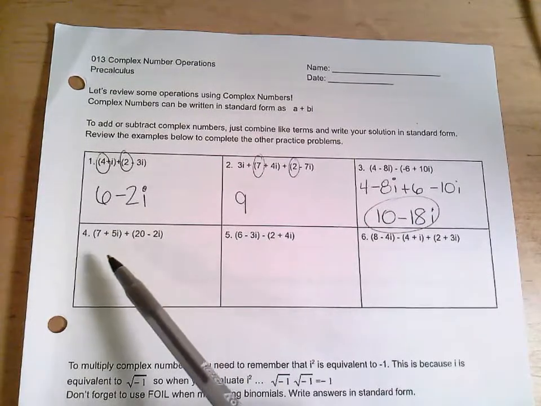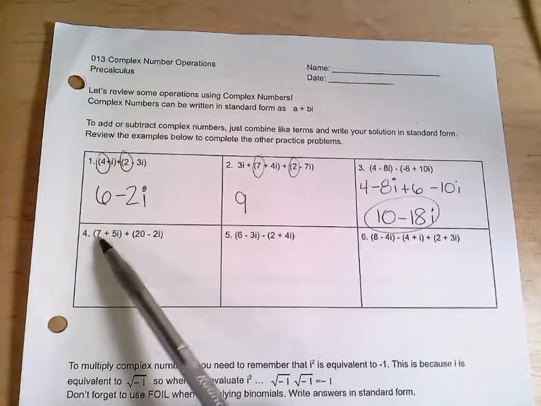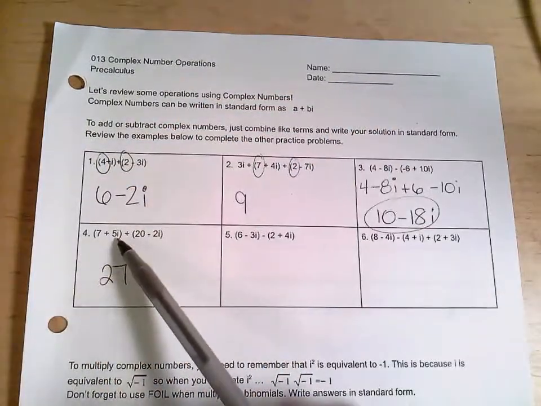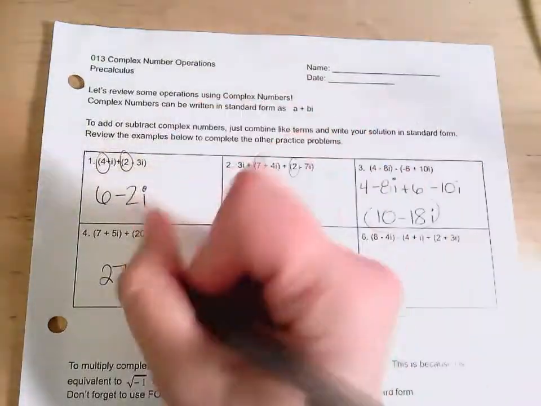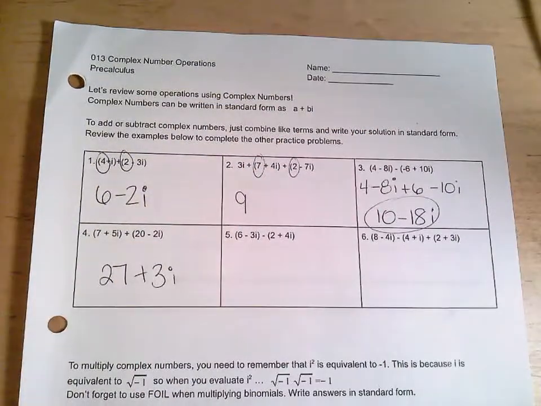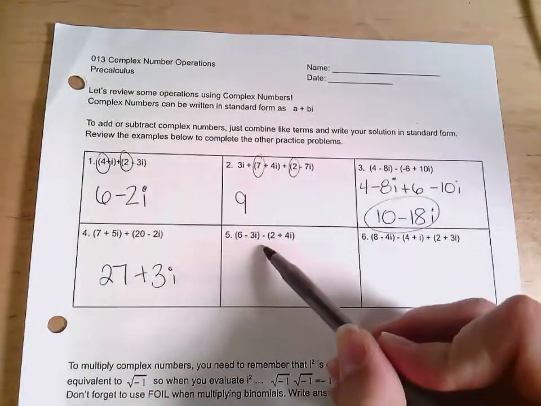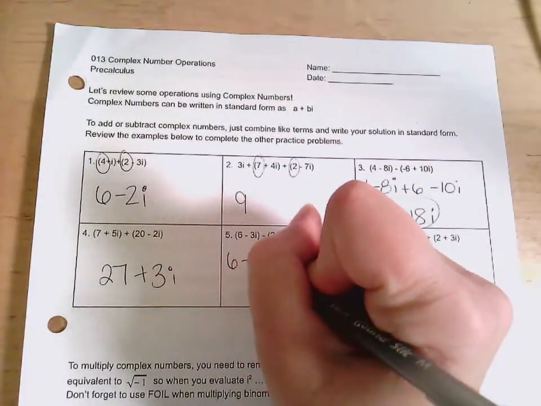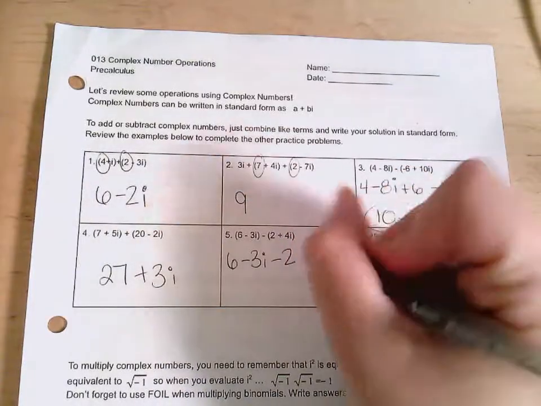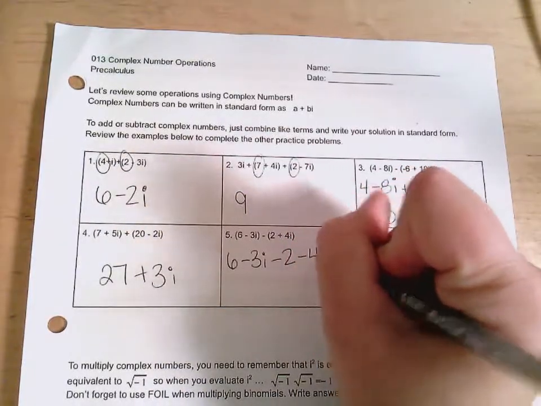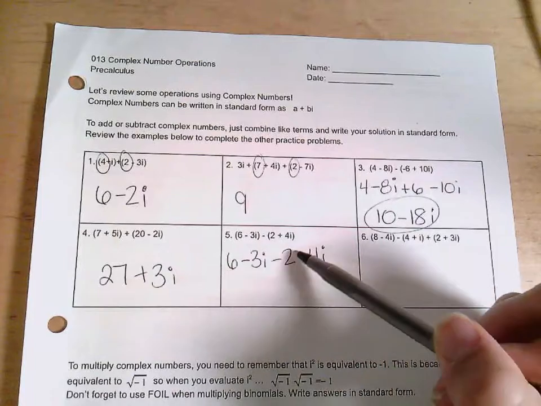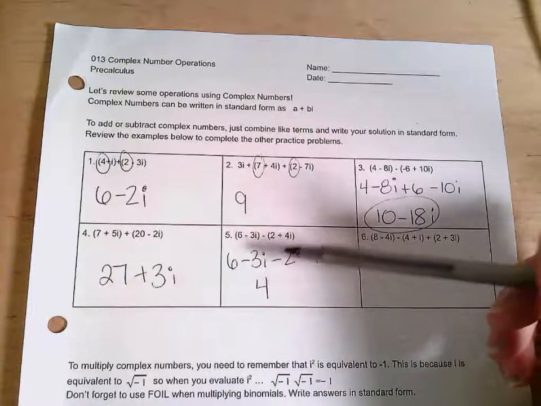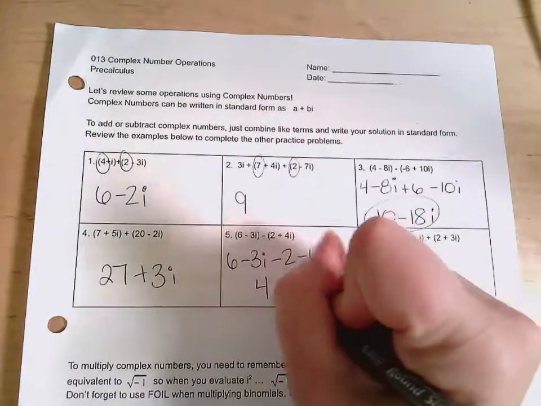Let's see, number 4, I would end up with 7 plus 20 is 27, and 5i minus 2i would be plus 3i. That minus sign again, I need to remember to distribute the minus sign. So 6 minus 3i minus 2 minus 4i. If I have a 6 and a negative 2, I have 4 as my real number. Negative 3i minus 4i is negative 7i.